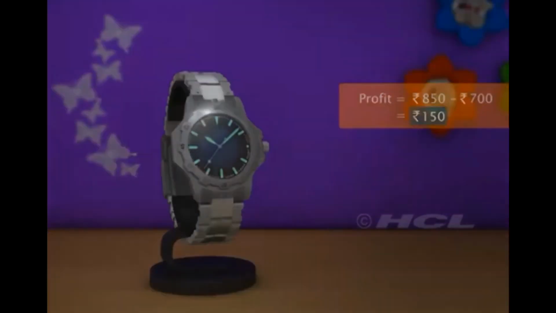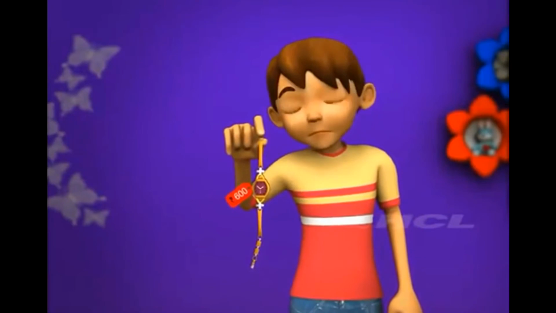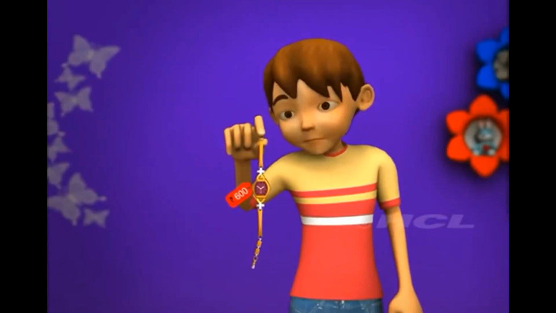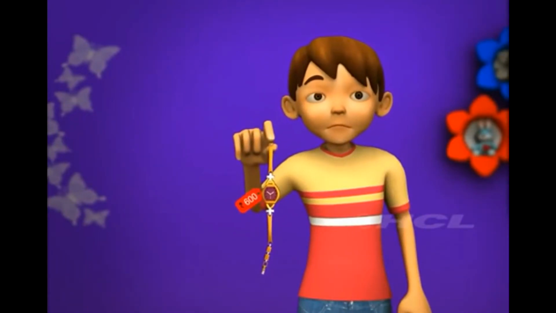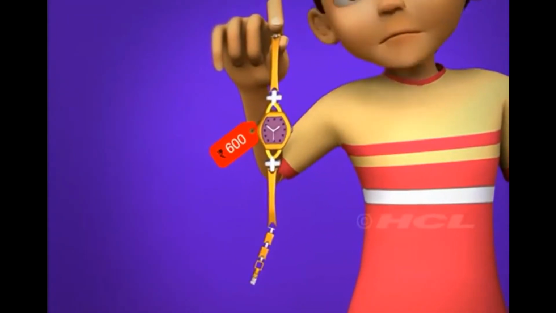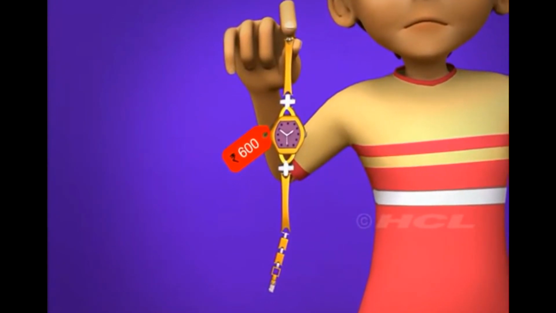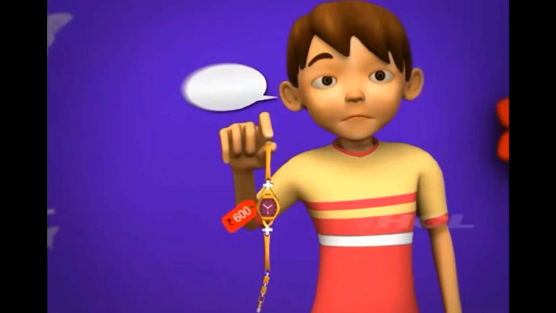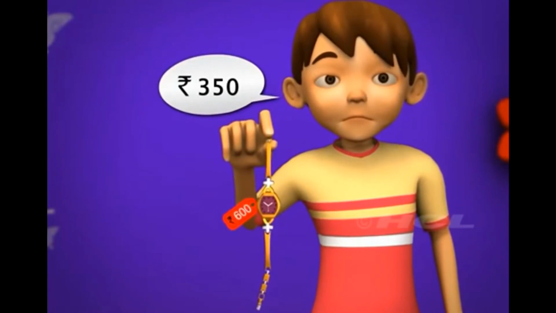Sam still has his mom's watch with him. He did not seem to have sold this watch. Let's look at the watch. Oh, the strap of the watch seems to be broken. How much did the shopkeeper offer you for selling this watch, Sam? Sam says the shopkeeper is offering him 350 rupees for this watch.